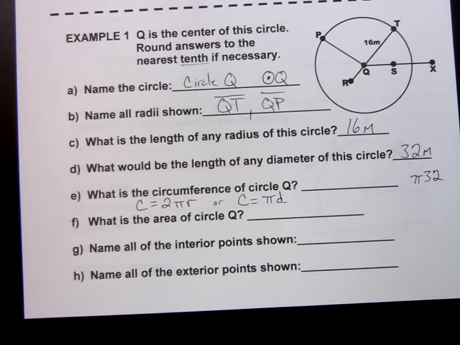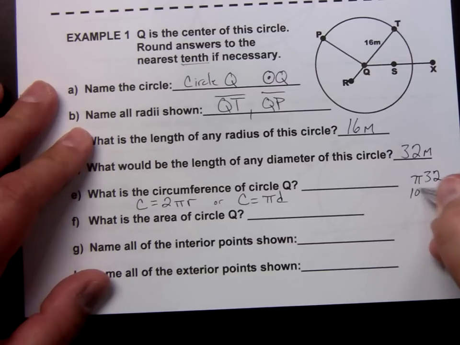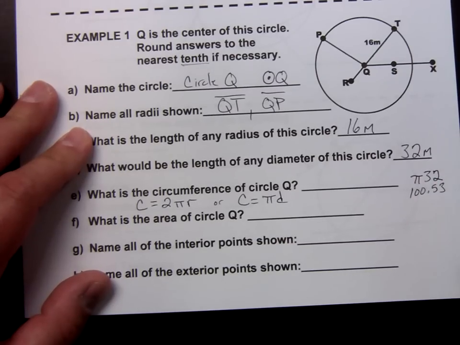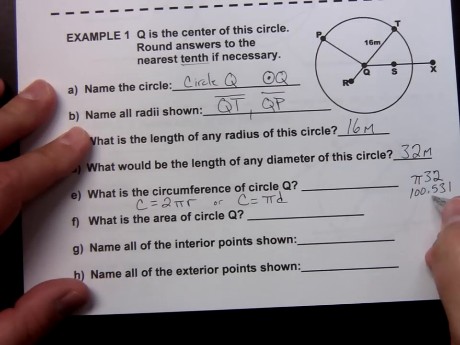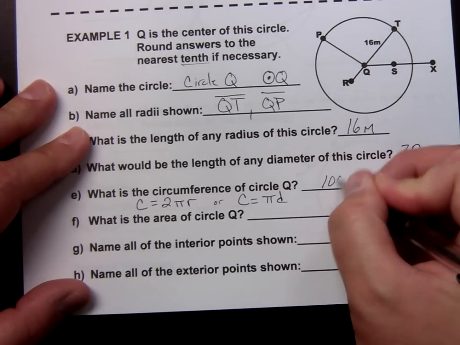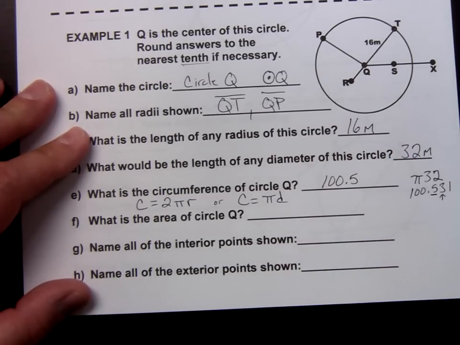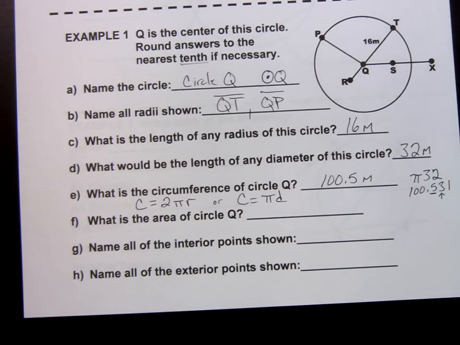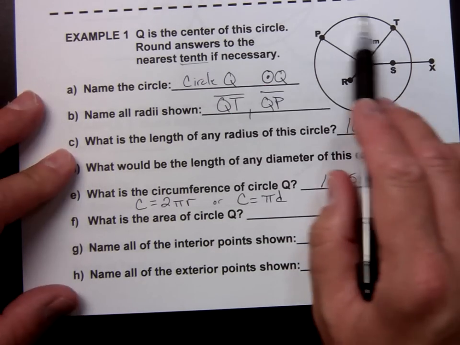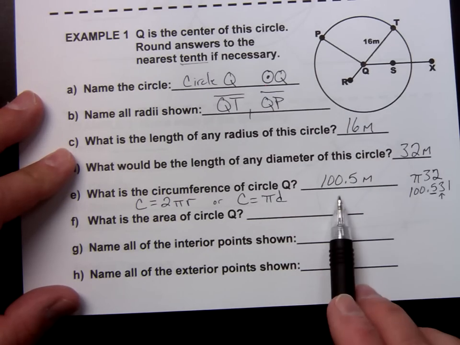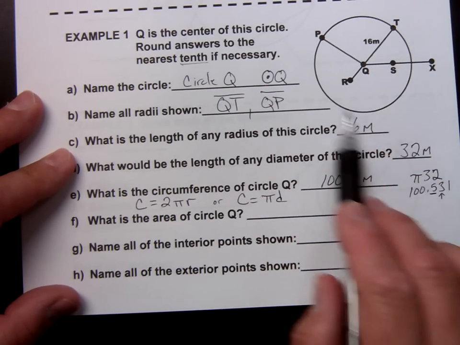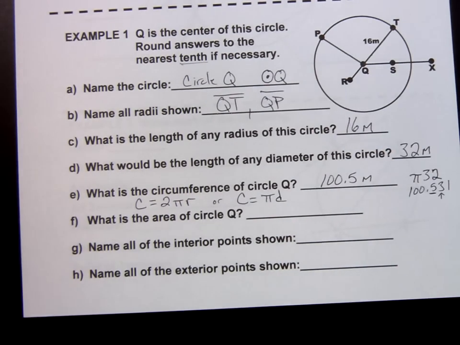When I do pi times 32, we get 100.531 approximately. So when I round to the nearest tenth, I only want one number after the decimal. 3 is not big enough to round up, so it's going to be 100.5, and that will be meters for circumference. Remember that circumference is the distance around the circle. So this just told us how far it is around that circle.